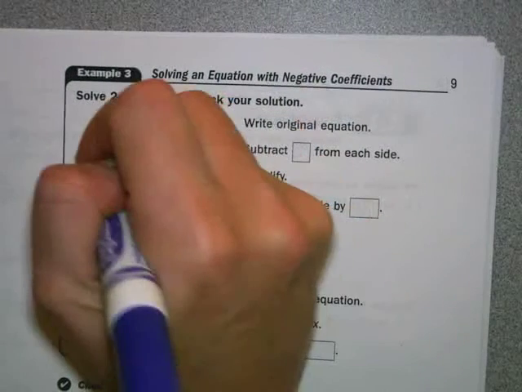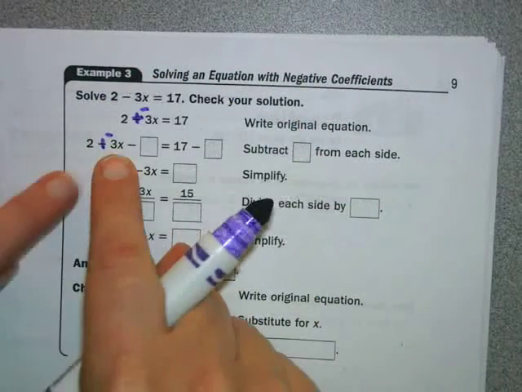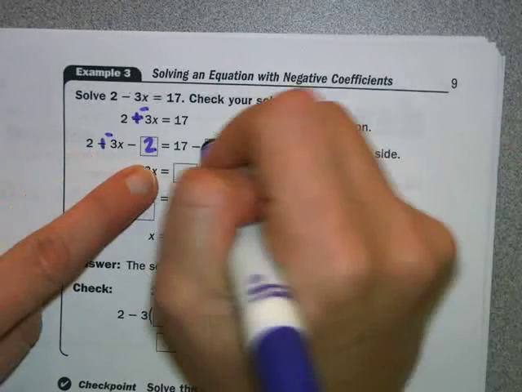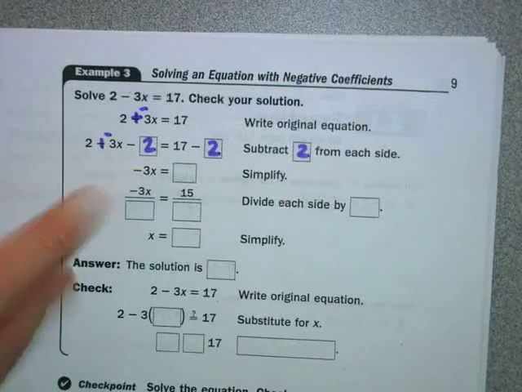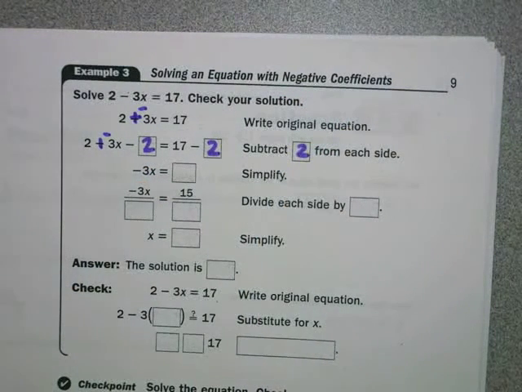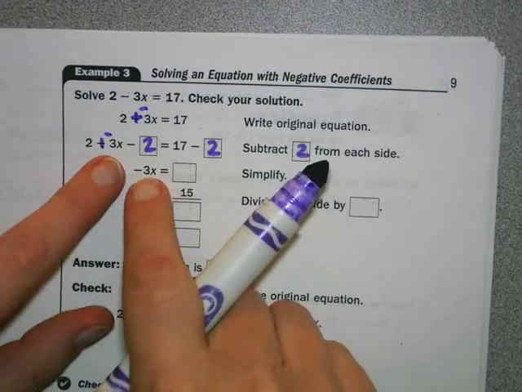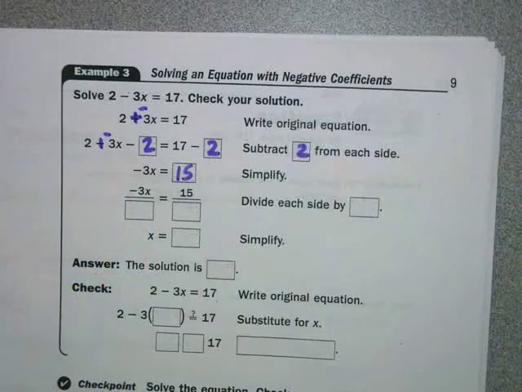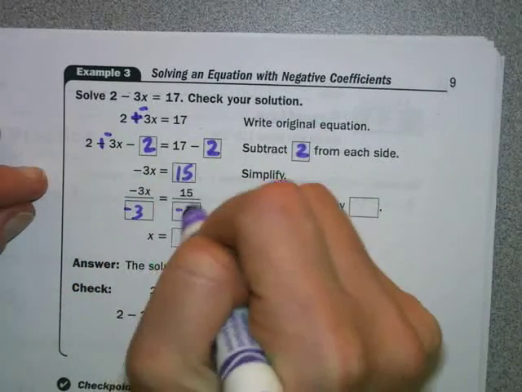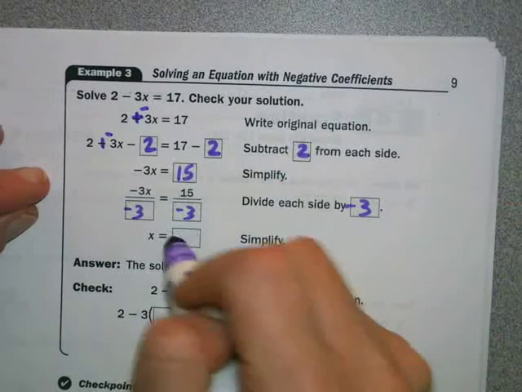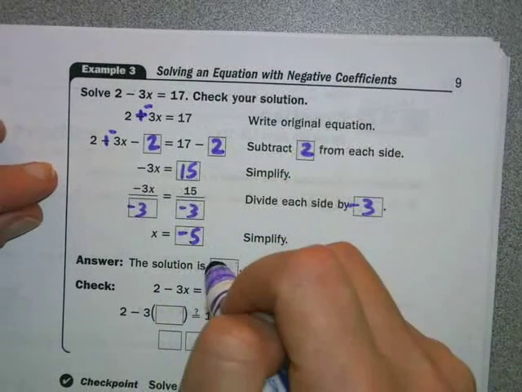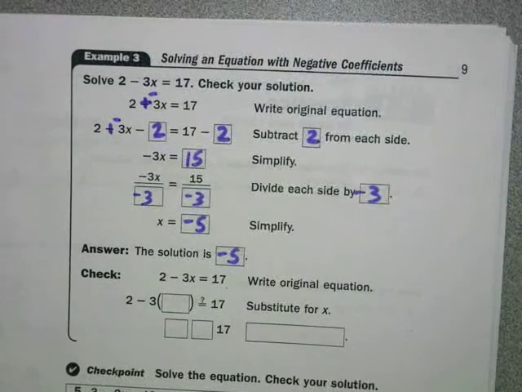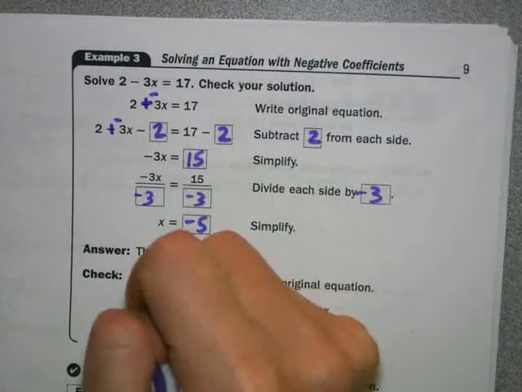So on the left, we're left with negative 3x, and on the right, we're left with 15. And now we're back to normal good stuff. Divide both sides by negative 3, x equals negative 5. So the solution is negative 5, and we plug it into check. And in your check, I'd make it adding the opposite right away again. So it ends up being 2 plus negative 3 times negative 5 is a positive 15. And, yep, that is 17, so it checks.